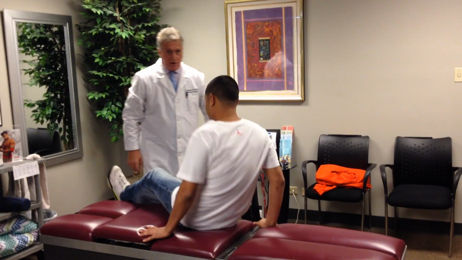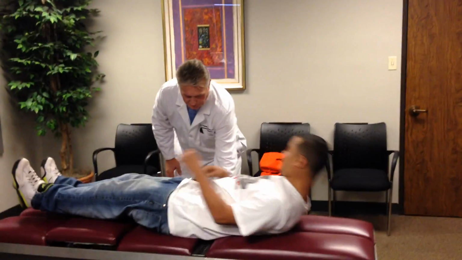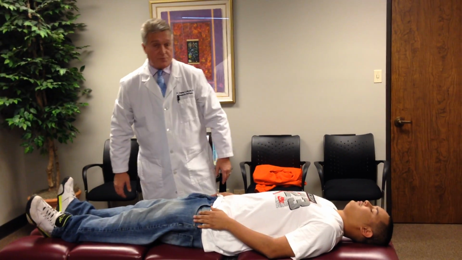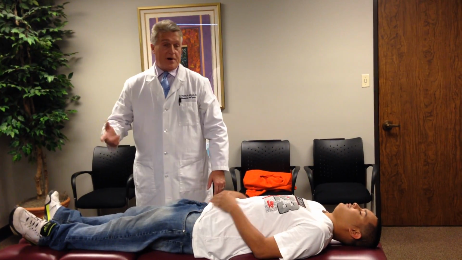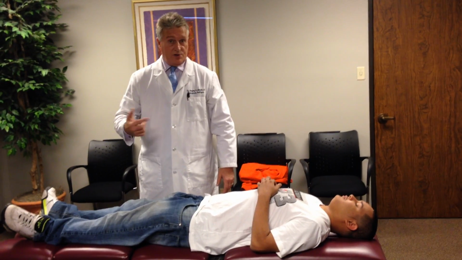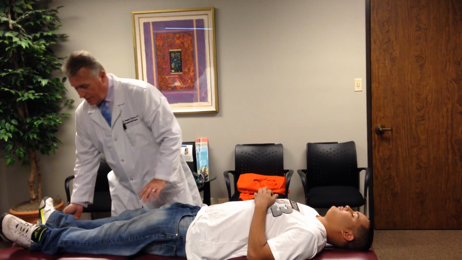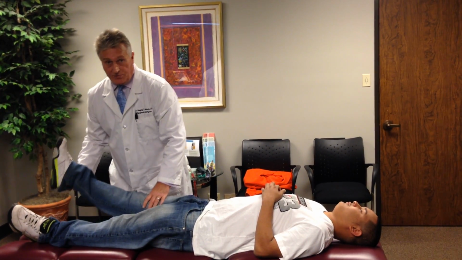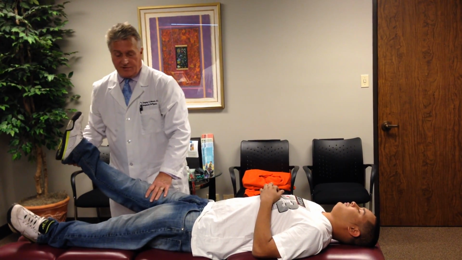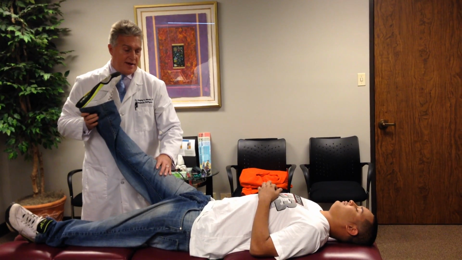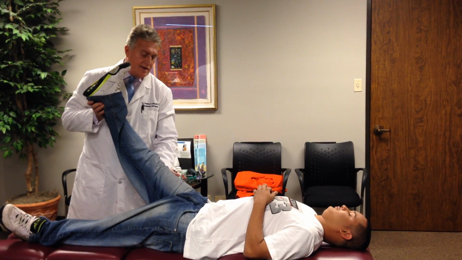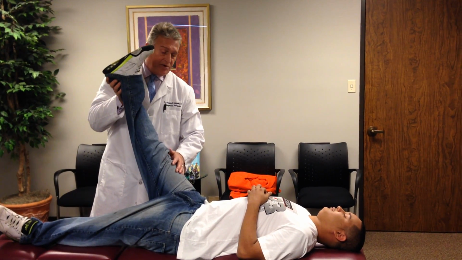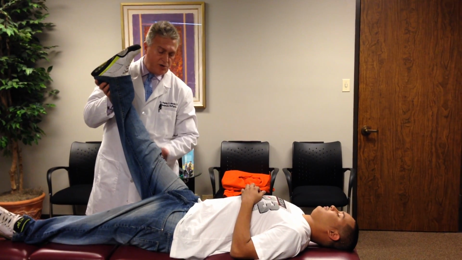Now, these are called orthopedic neurological tests, and these are standard examination protocols that chiropractors, orthopedic surgeons do to determine whether a patient has herniated disc, bulged disc, or just musculoskeletal mechanical back pain. Now this is called a straight leg raise test, and besides the stretching or pulling in the hamstring, you want to identify if there's any sharp pain in the back or shooting down the leg.